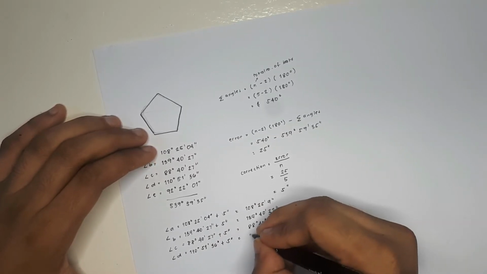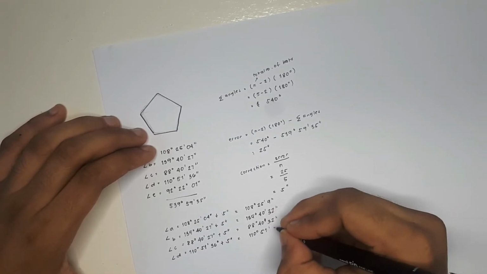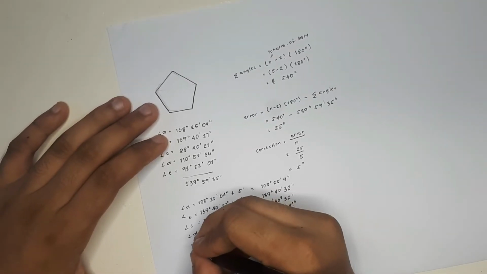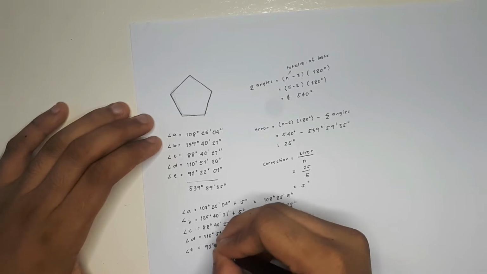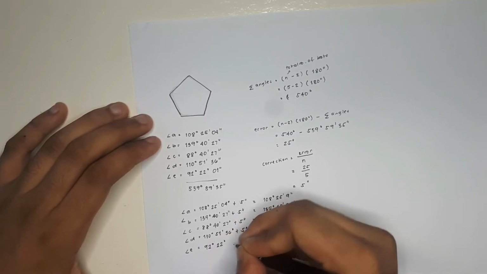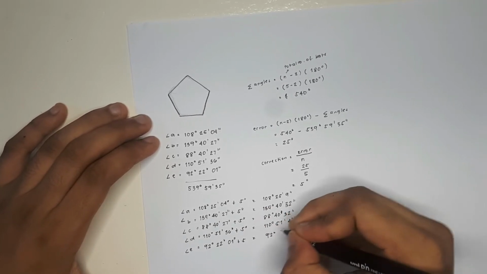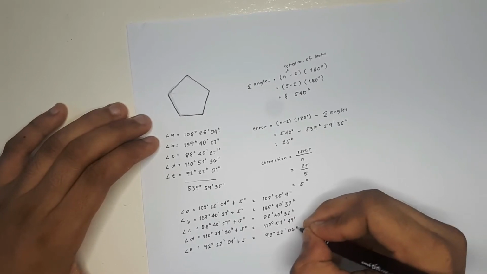This will give us 110 degrees, 51 minutes and 41 seconds. Angle E, which is 92 degrees, 22 minutes and 1 second, plus 5, this will give us 92 degrees, 22 minutes and 6 seconds.